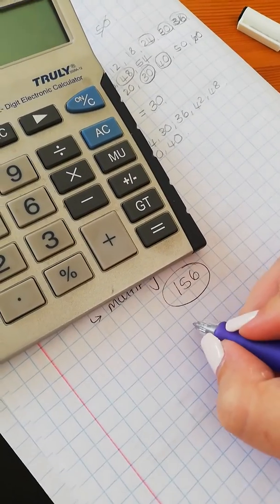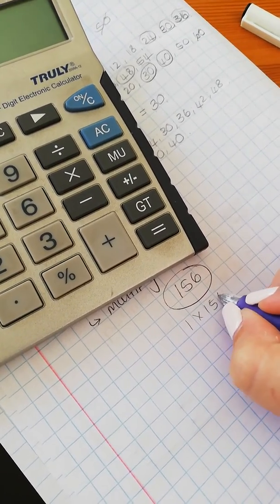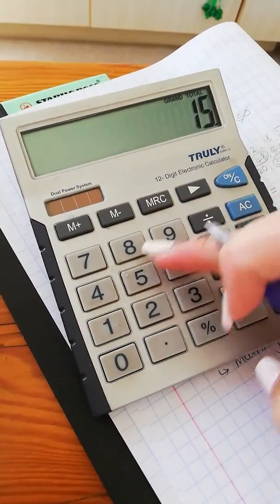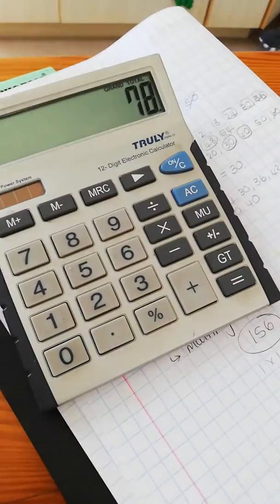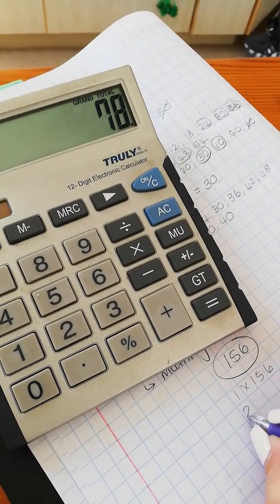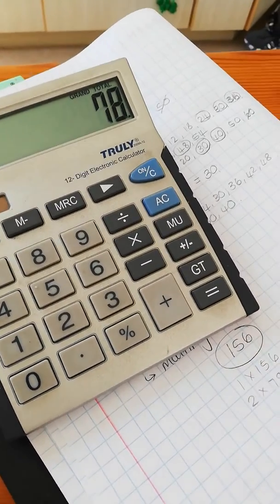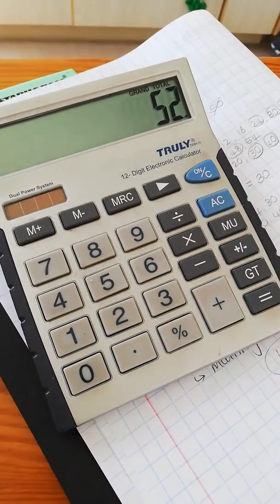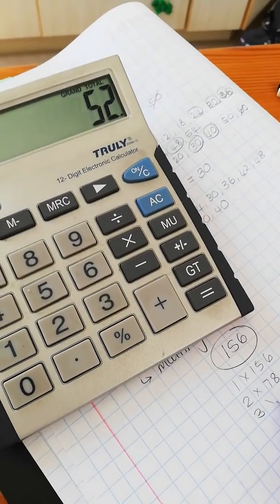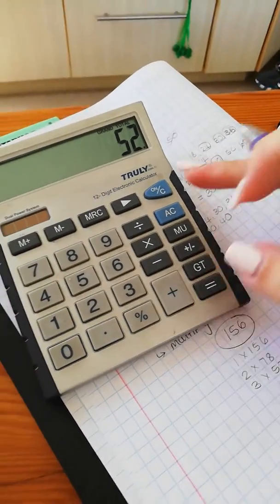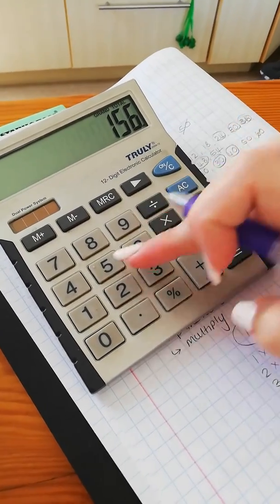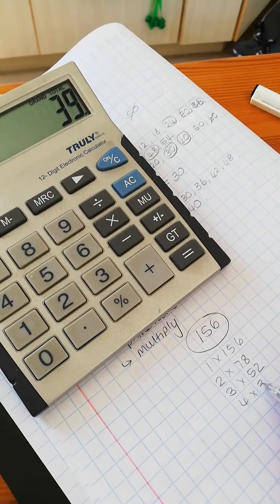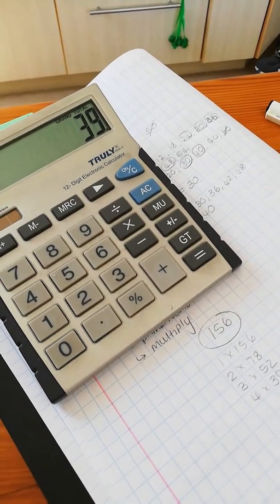We've obviously got 1 times 156. We've got 156 divided by 2. So 2 can go into the number. So 2 times 78 gives me 156. Can 3 go? Yes, it can. So we're going to go 52. 156 divided by 4. And that even goes. So you keep going and you keep trying until you've gotten all the factors.